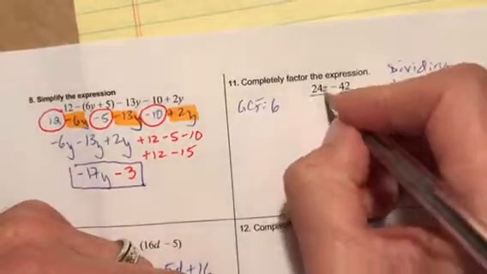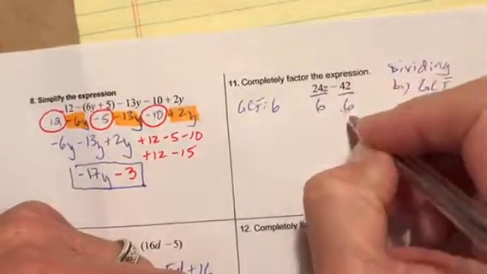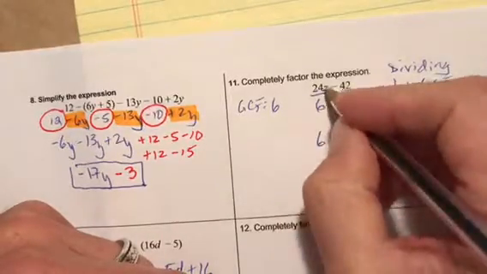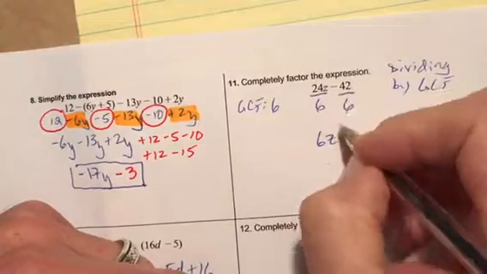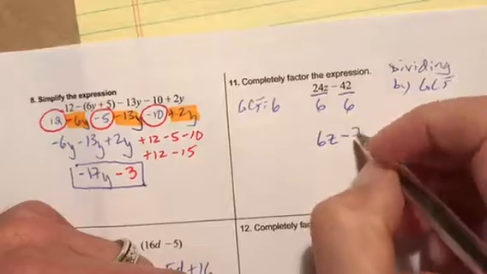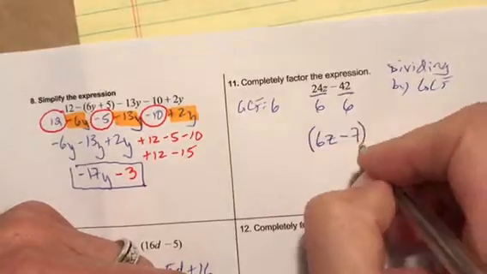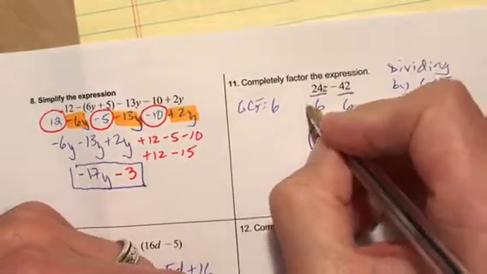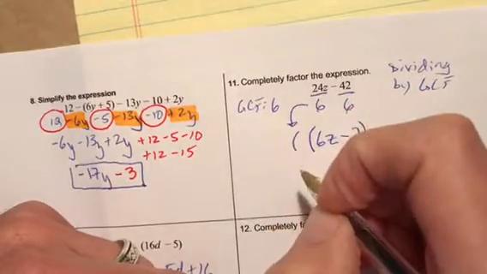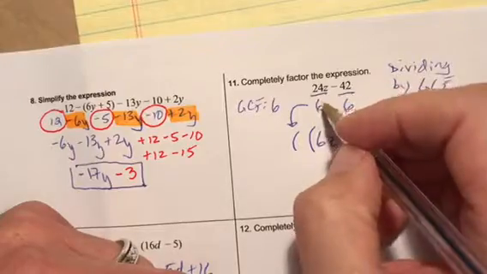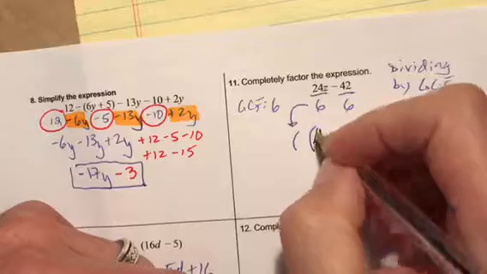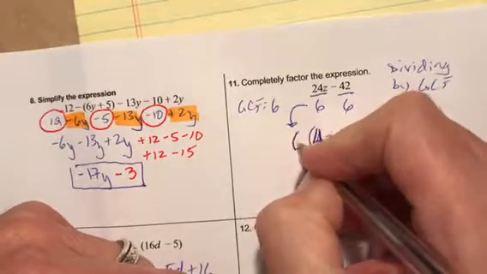So what I'm going to do is divide each term by 6. 24 divided by 6 is 6, and the z comes along, minus, right, that just comes along. 42 divided by 6 is 7. So I have this factor, and then my GCF comes out, 24 divided by 6 is not 6, it's 4. Yep, slip, I'd call that a slip. Then my GCF comes out on the outside.